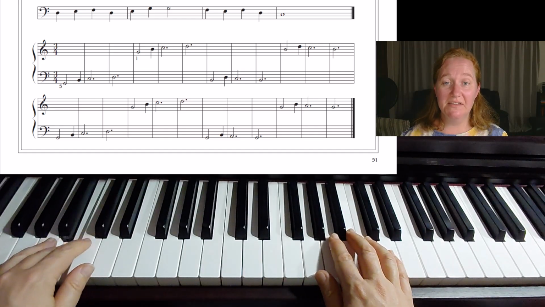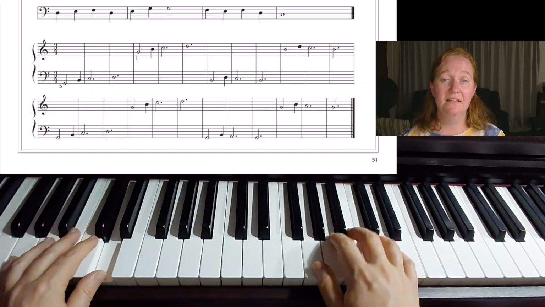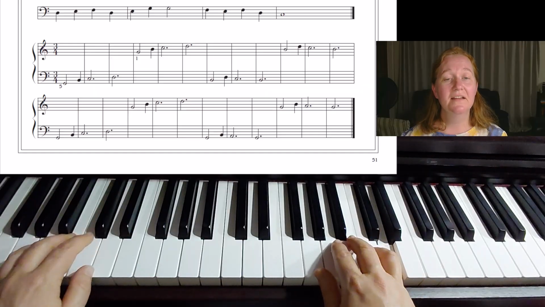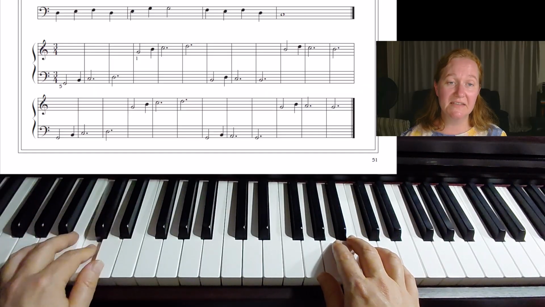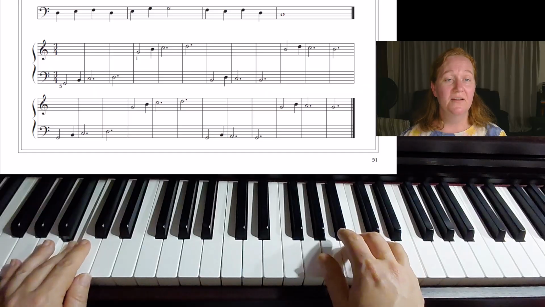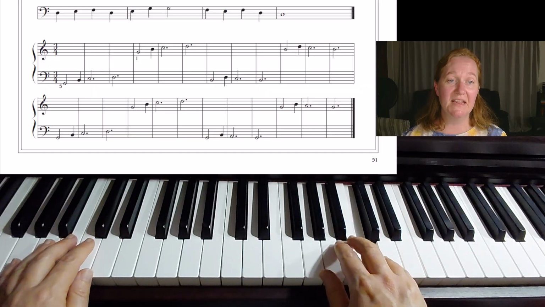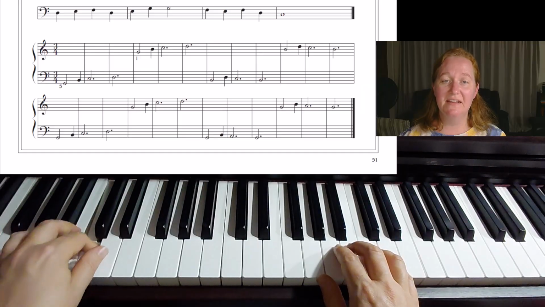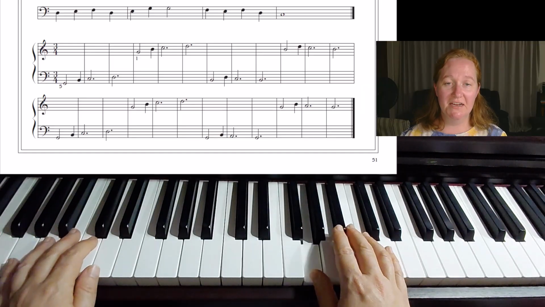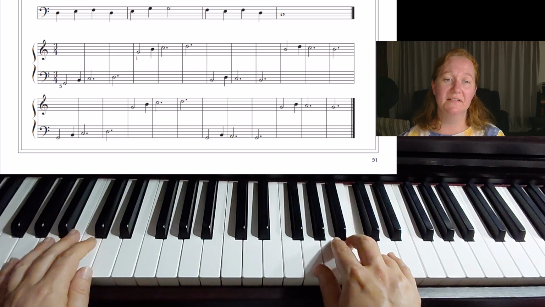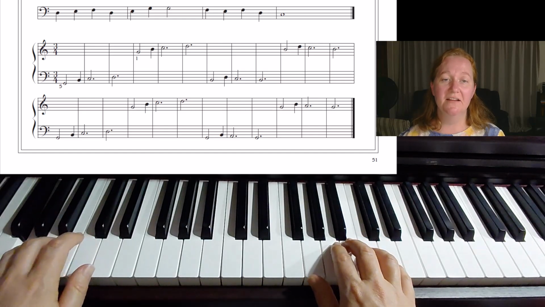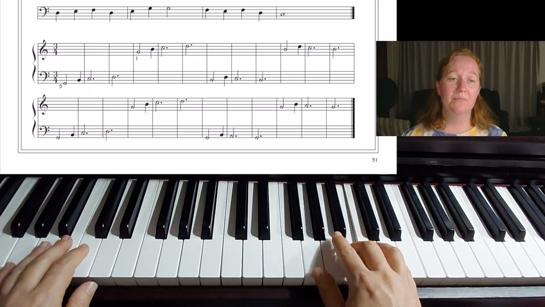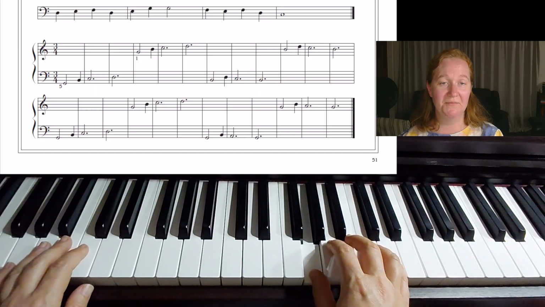G, B, C, D, G, B, C, D, B, D, C, B, B, D, C, B, G, B, C, D, G, B, C, D, G, B, A, G, G, B, A, G.